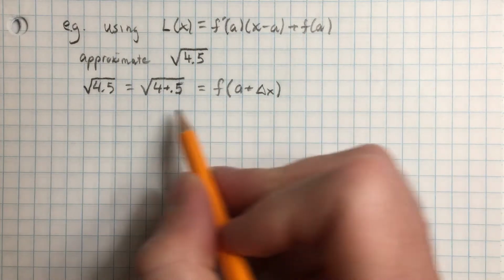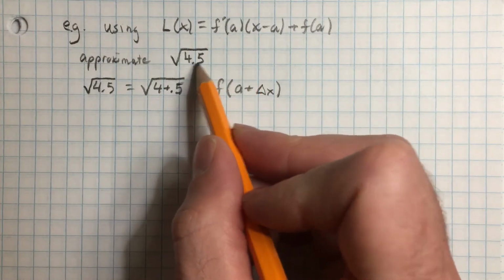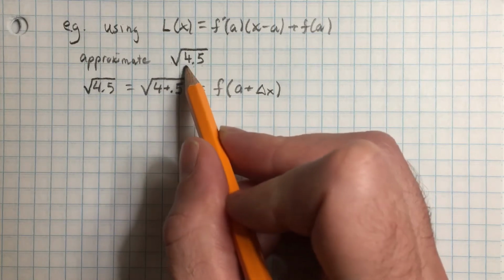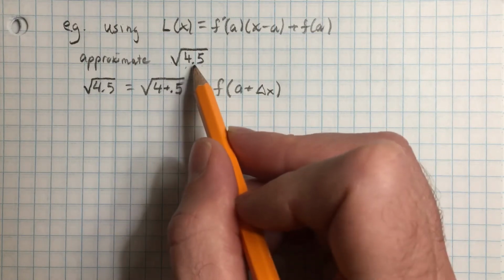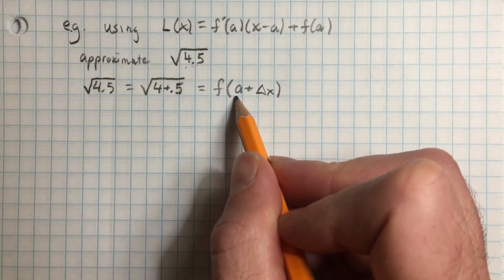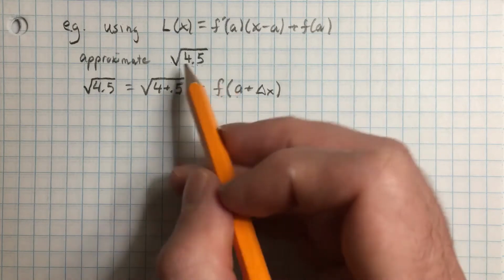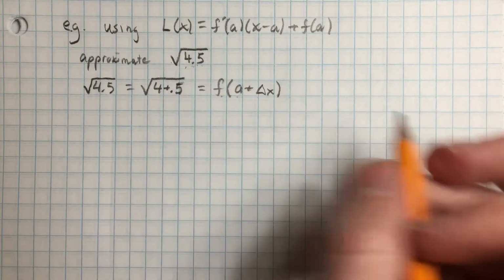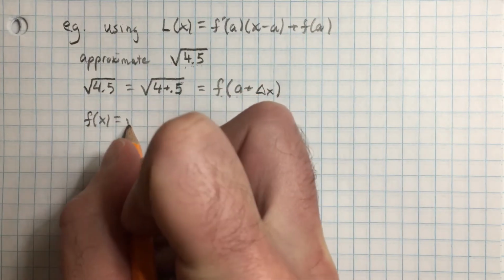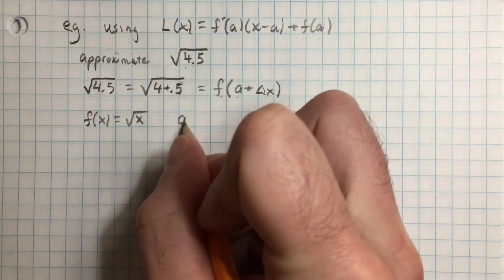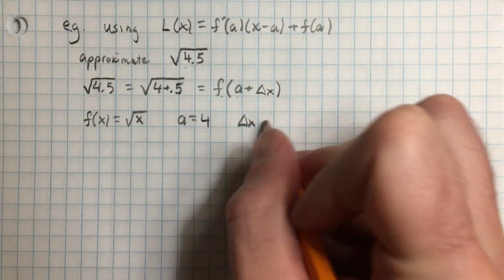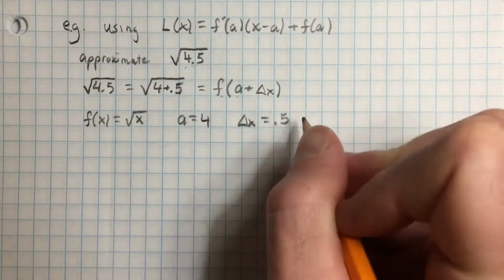In other words, I'm only moving a 0.5 distance away from a better value because I know the root of 4, right? So I'm going to view the 0.5 as being this discrepancy here away from the value a, away from 4, and the function is, of course, the square root function. Okay? So given that, I'm just going to write it directly. F of x is the square root function, and a is 4, and delta x is 0.5 in this context. Okay?